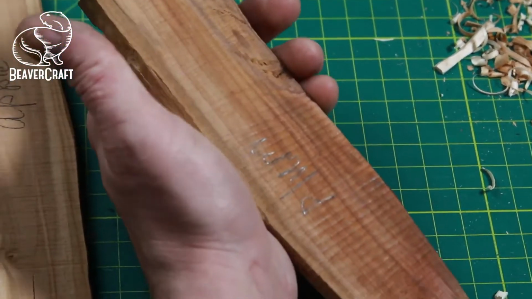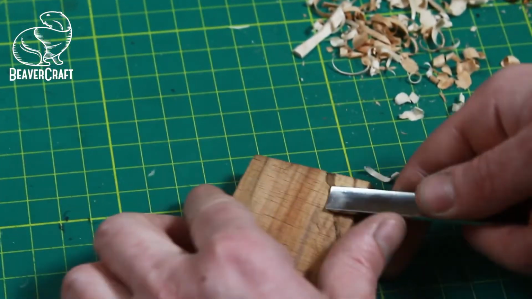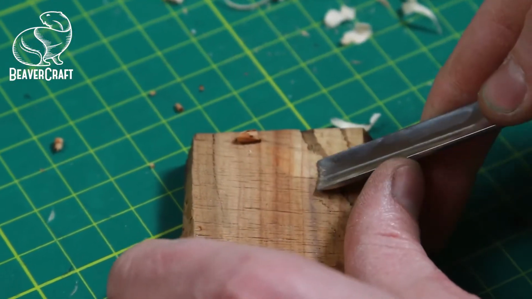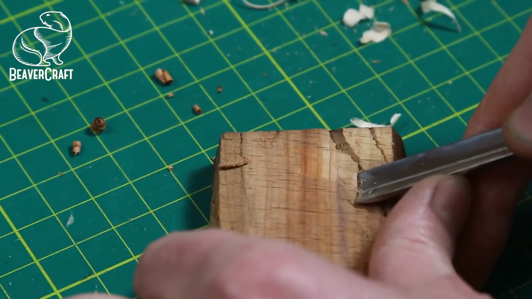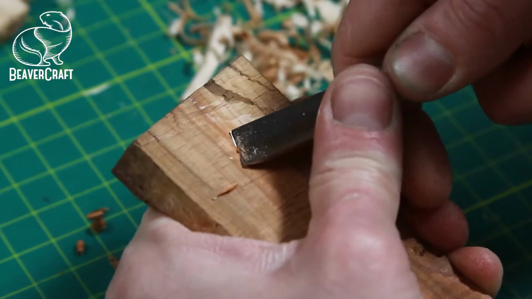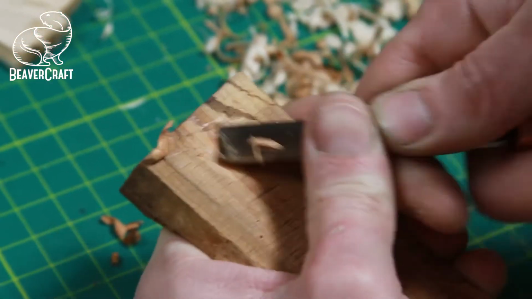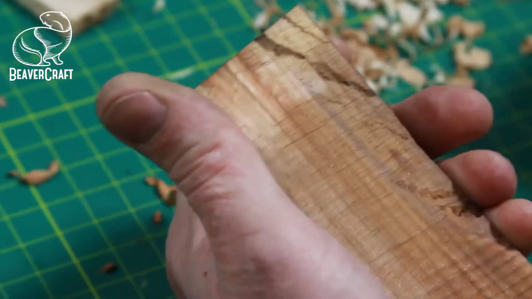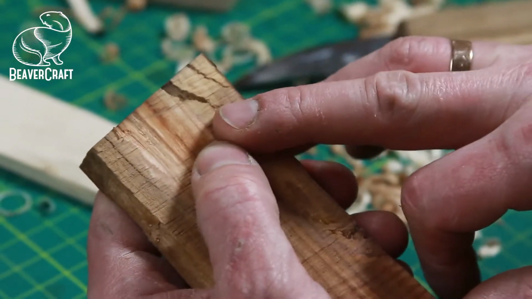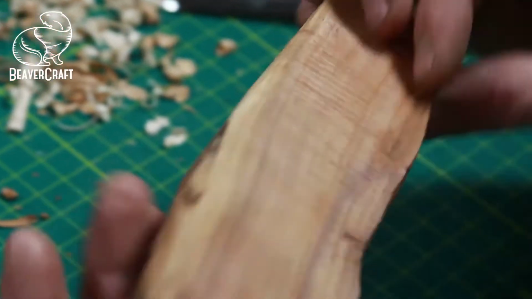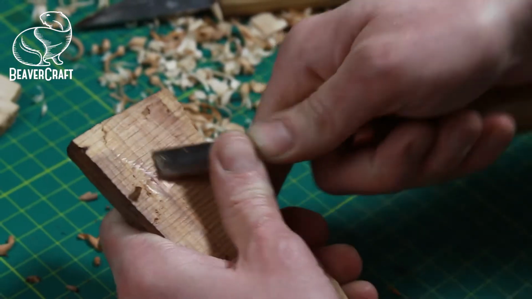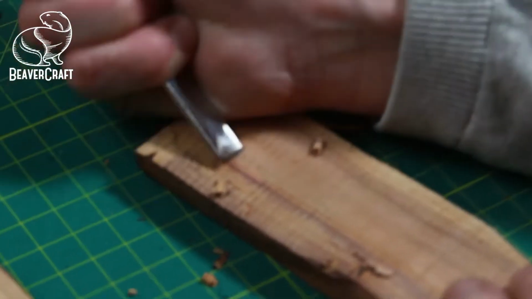One of the hardest types of fruit wood will be plum. The wood is very hard to cut. The colors range from pale pink to bright, almost purple color. And the sharpening of the tool should be the same as for hardwood.